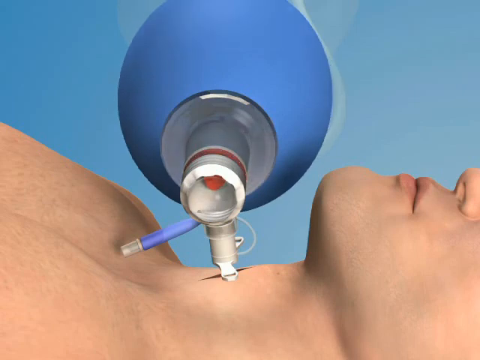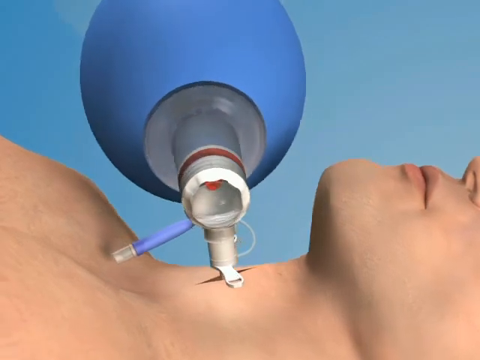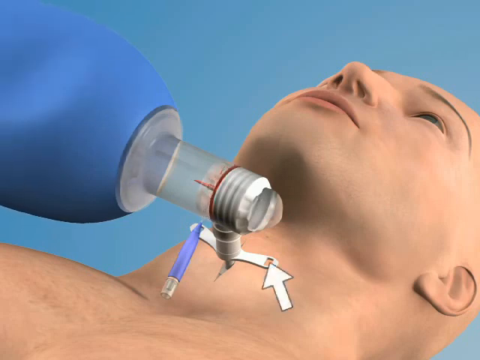Proper catheter placement may be confirmed using auscultation and end-tidal CO2 detection. Secure the catheter to the patient using cloth tracheostomy tapes that have been threaded through the flanges of the catheter.